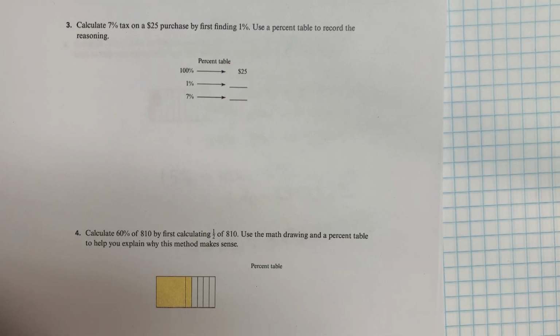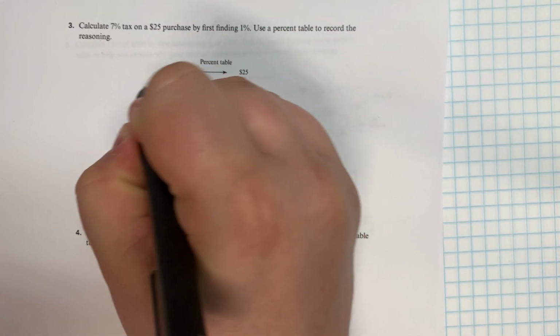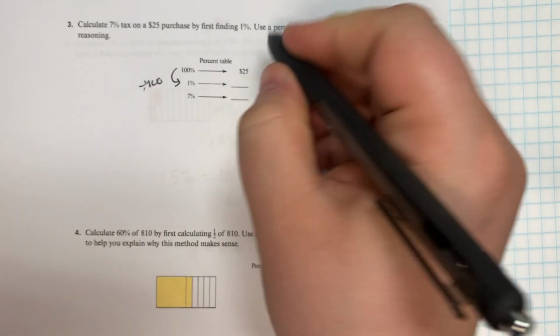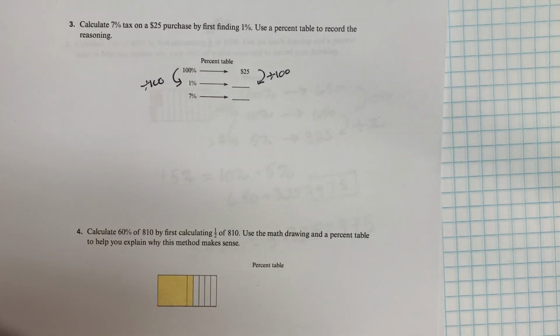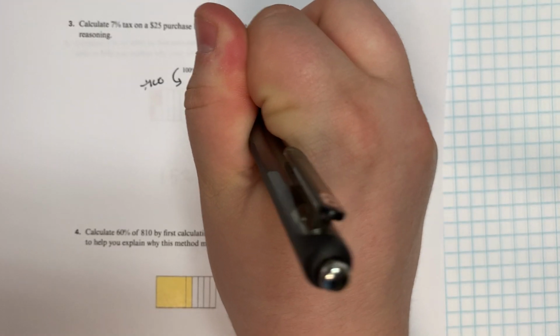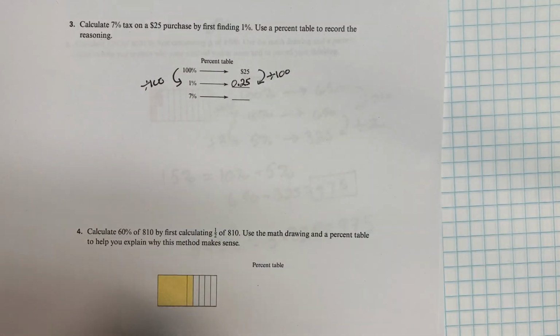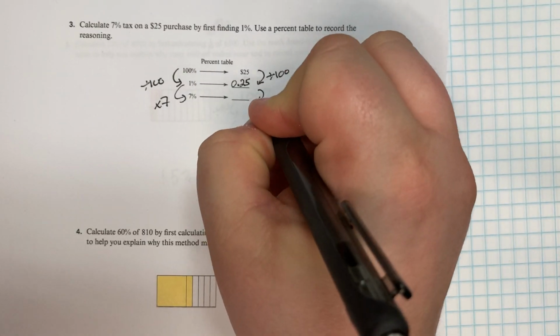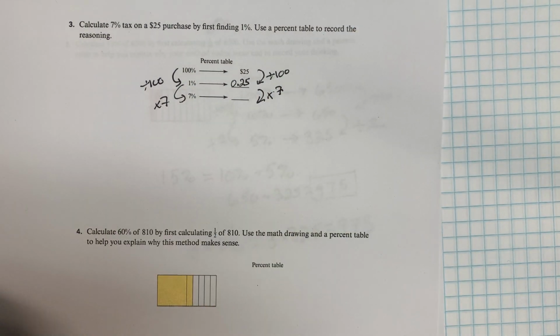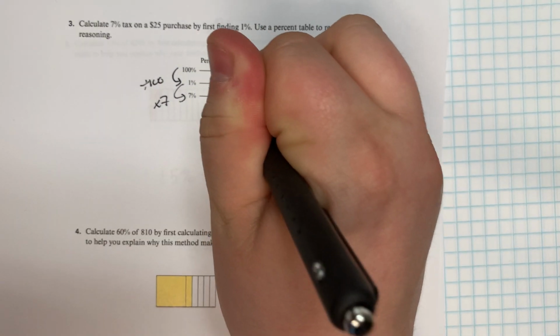Well, if you want to work on that, pause now. Otherwise, we divide by 100. So $25 divided by 100 is 25 cents. And then we multiply by 7. And we get $1.75.